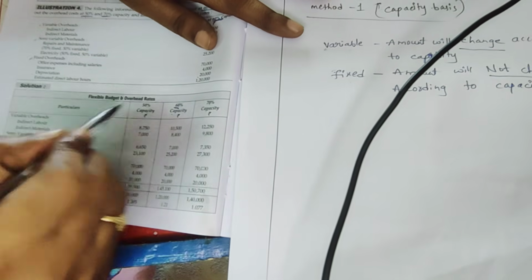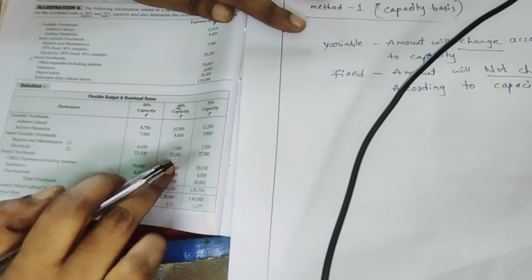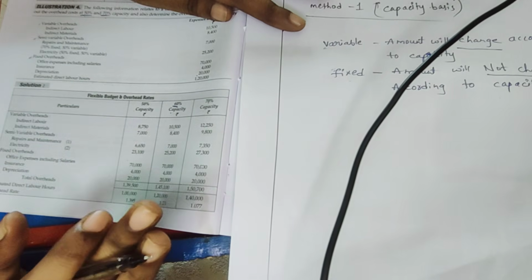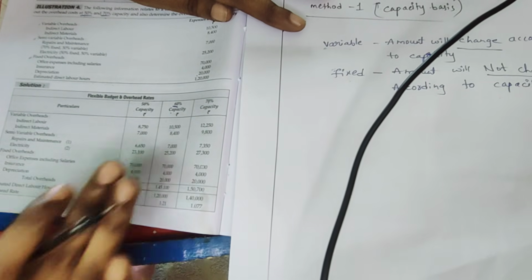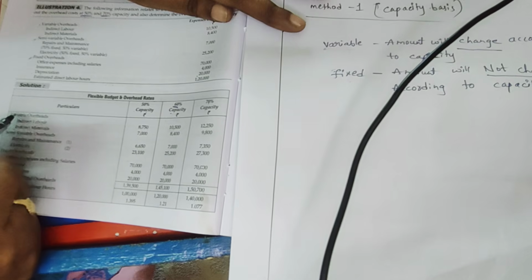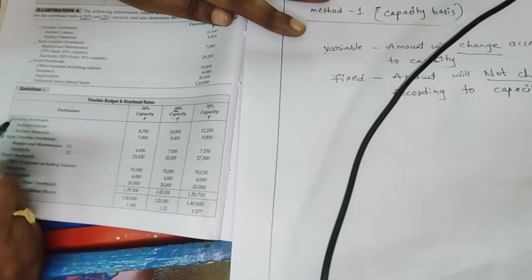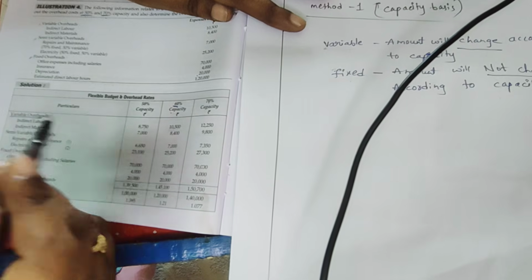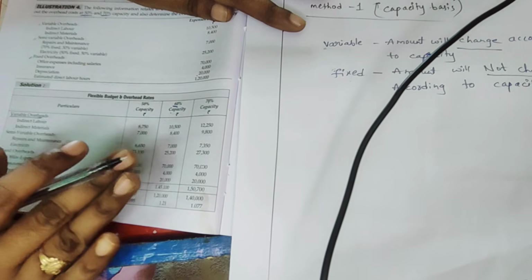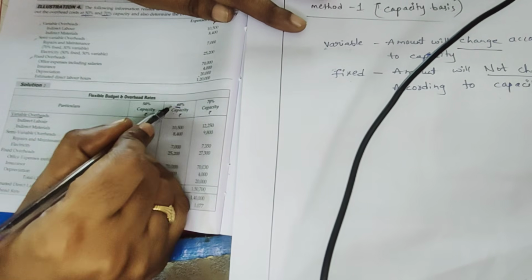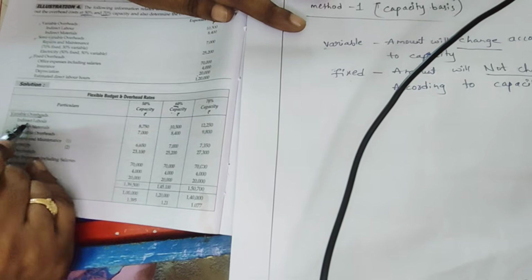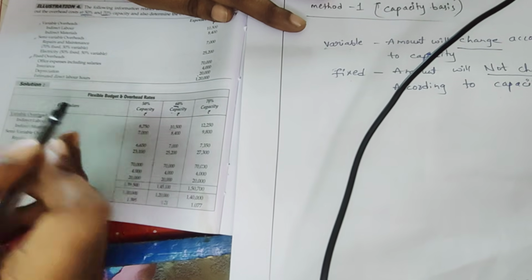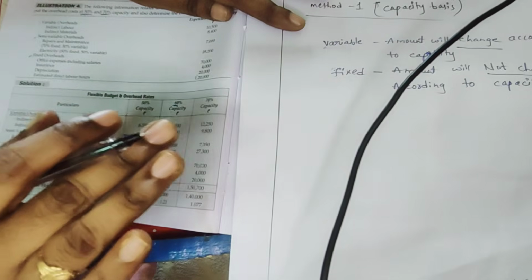So now, these values are given in the problem itself. The other values we need to find out by using working notes. Without working notes, we cannot do this solution. Okay. So see here, variable overheads. What is the rule? The amount will change according to capacity. Yes. So then at 60% capacity, what is the indirect labor amount? 10,500. At 50% capacity, how much? Just do the cross multiplication.